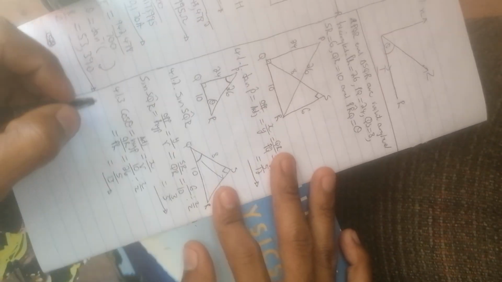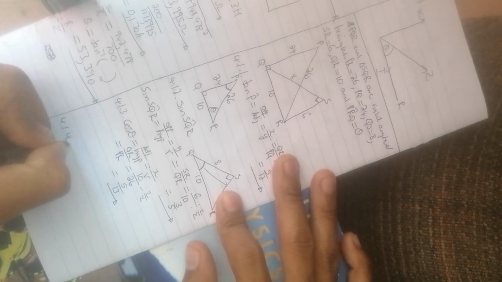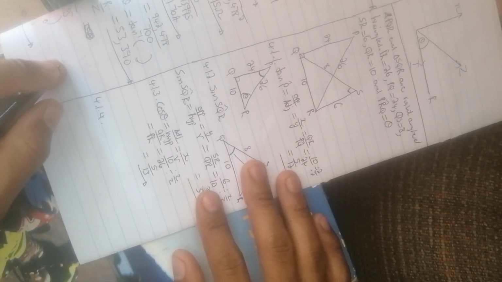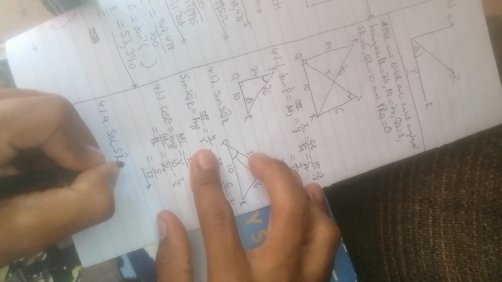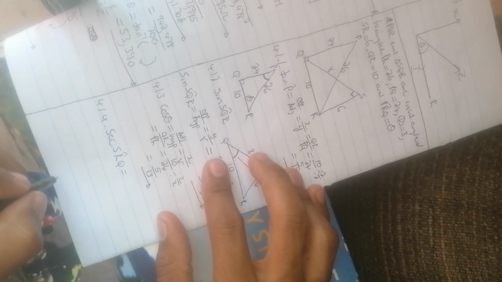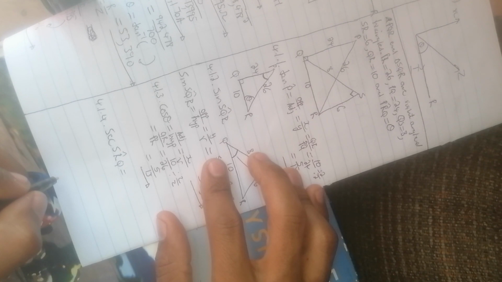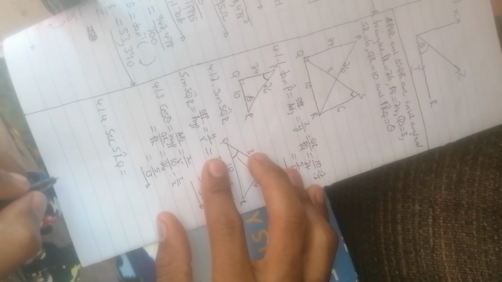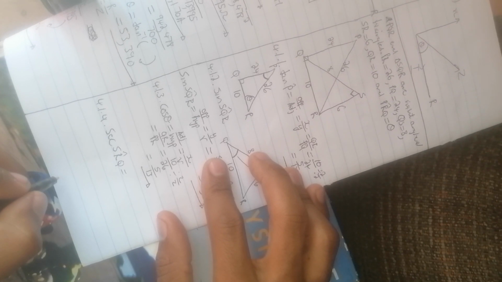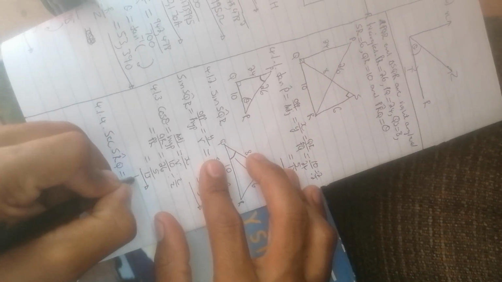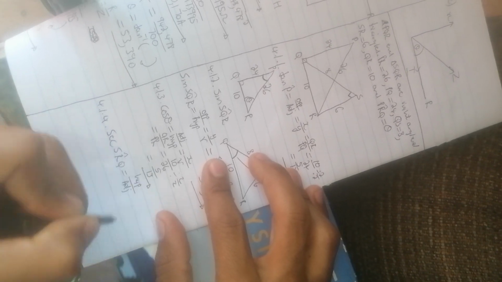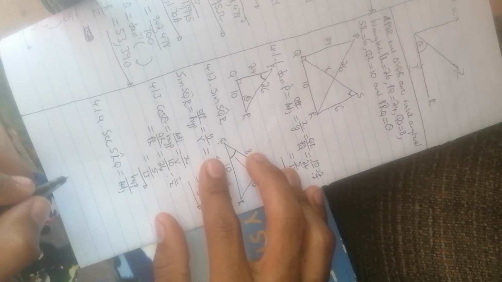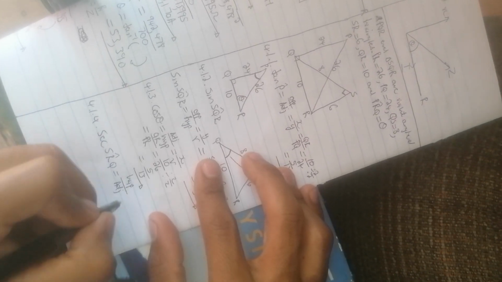Okay, and then let's go to 4.1.4. And in 4.1.4, they want the sec of angle R in triangle SQR. Now, what is a sec? I know that sec and cos are in the 4th quadrant. And if cos is adjacent over the hypotenuse, therefore sec will be hypotenuse over adjacent, because cos is adjacent over the hypotenuse, sec will be hypotenuse over the adjacent.